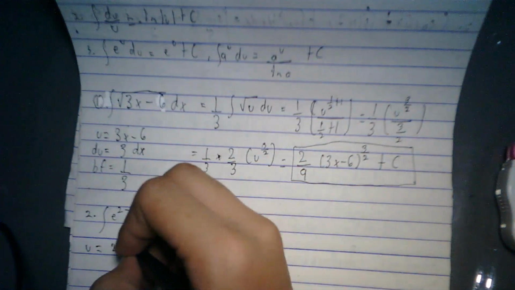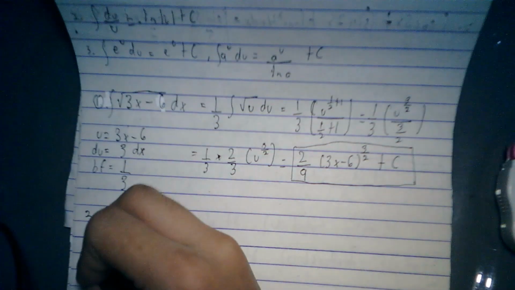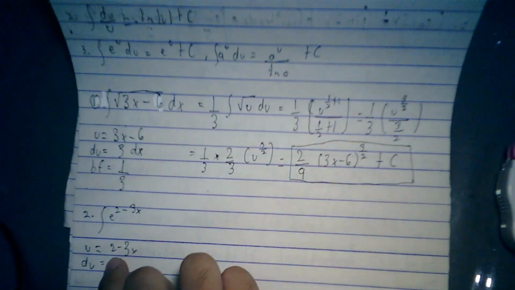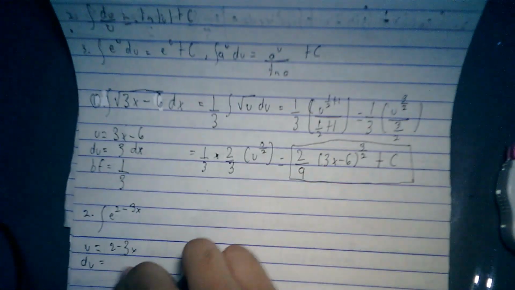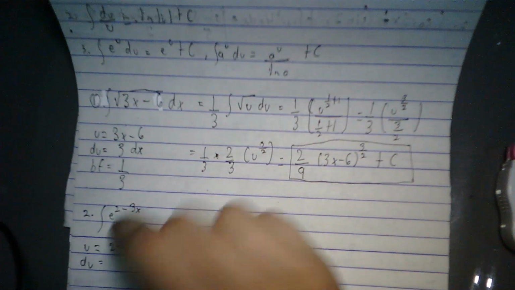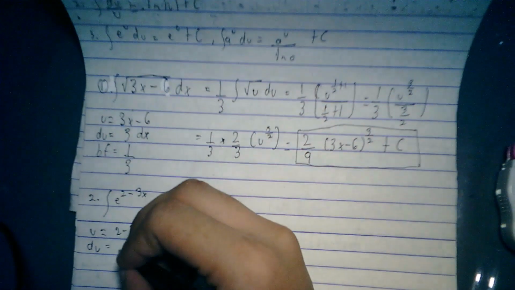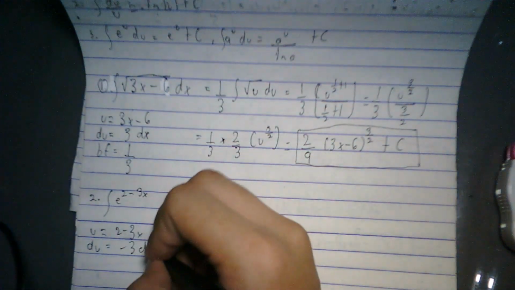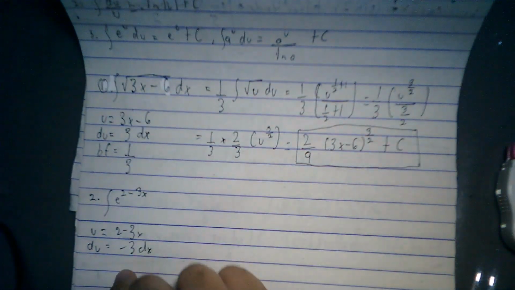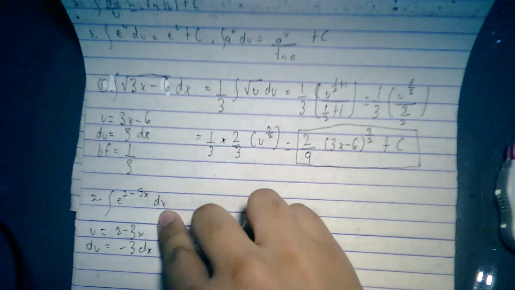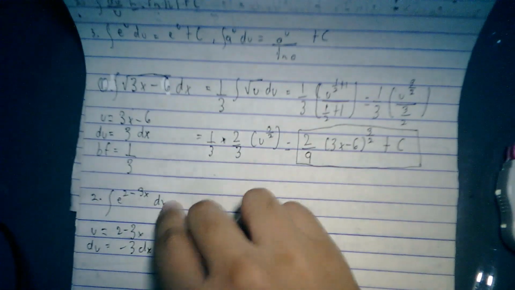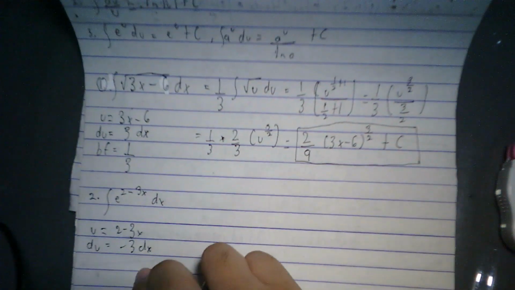Okay, so u here is just 2 minus 3x. The derivative of this is just, 2 here is a constant, so dx. So our du here is negative 3 dx. Oh, we forgot to put dx here. So dx here and an excess of negative 3.